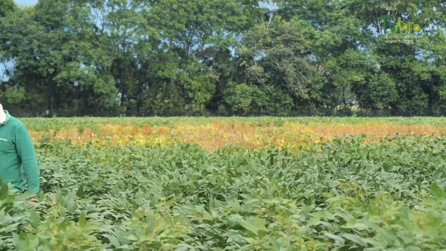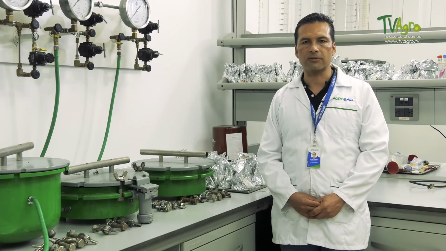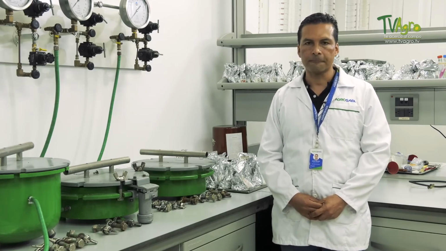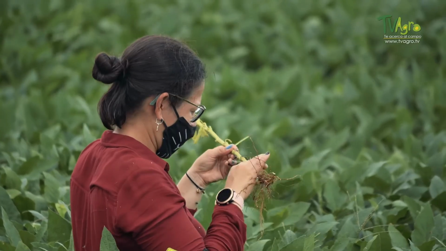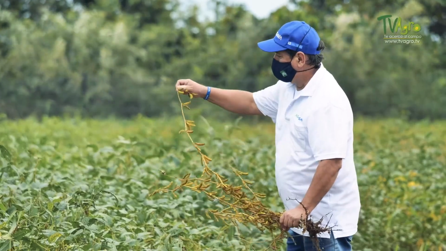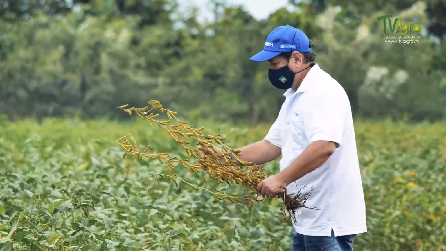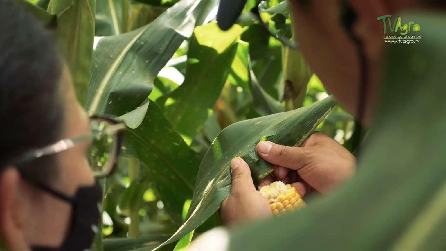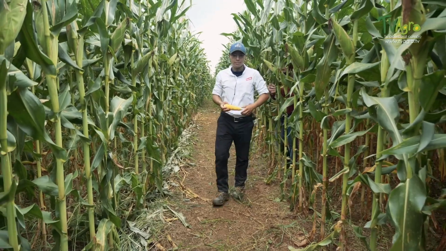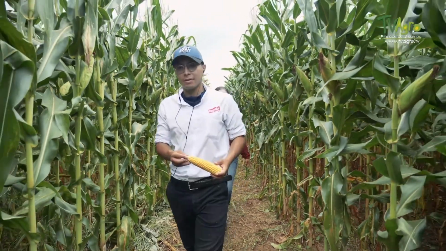The main thing is that all this type of research, all this type of analysis and all this type of studies are focused precisely on supporting producers, because the mission of the corporation is precisely to transform the countryside, to transform the lives of people through research, through the support that is needed so that farmers can change their lifestyle, their productivity, so that the soil has the best possible productivity.